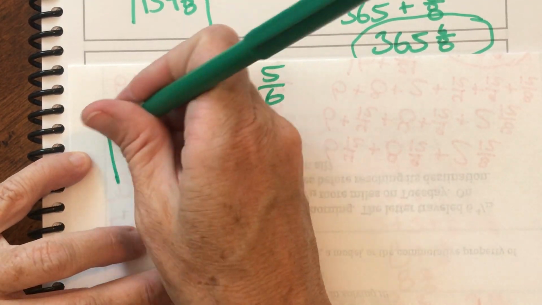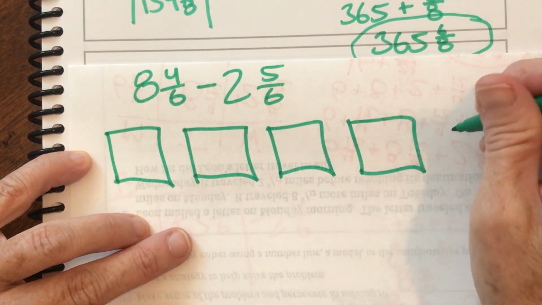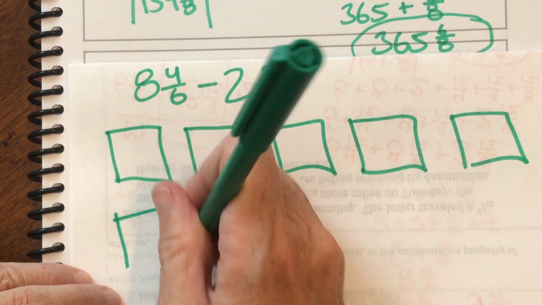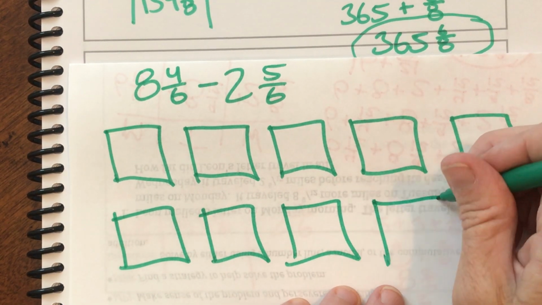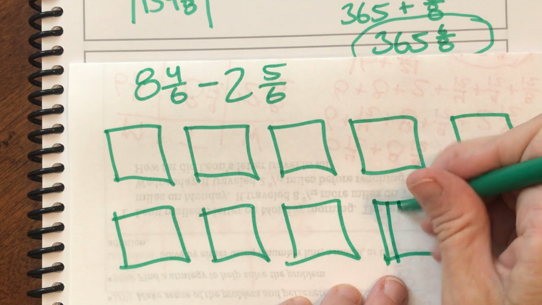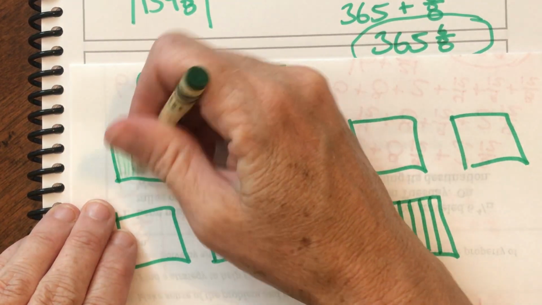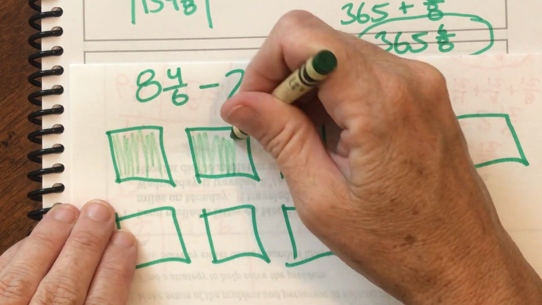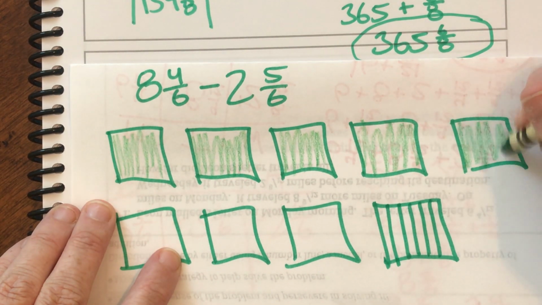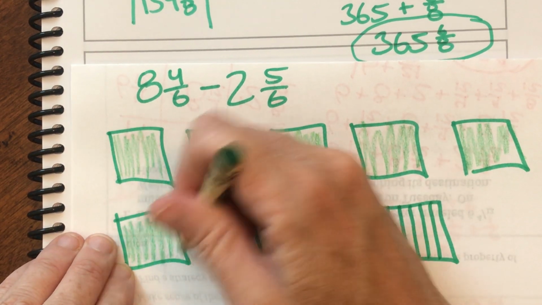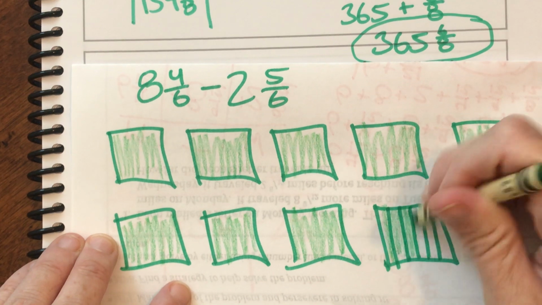So what do I have? I have 1, 2, 3, 4, 5, 6, 7, 8, and I have to cut this into 6. So I have 1, 2, 3, 4, 5, 6, 7, 8, and 4/6.